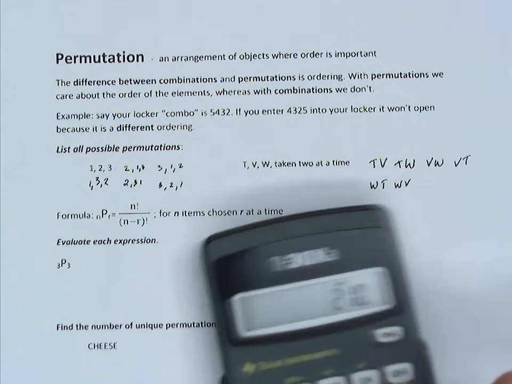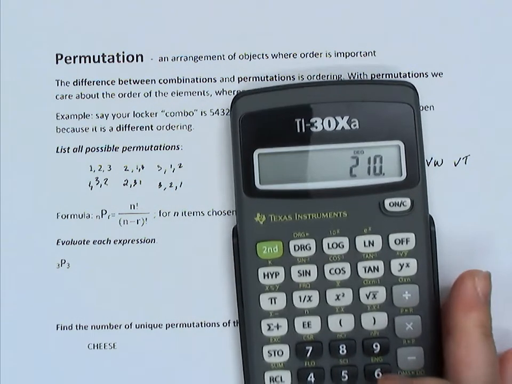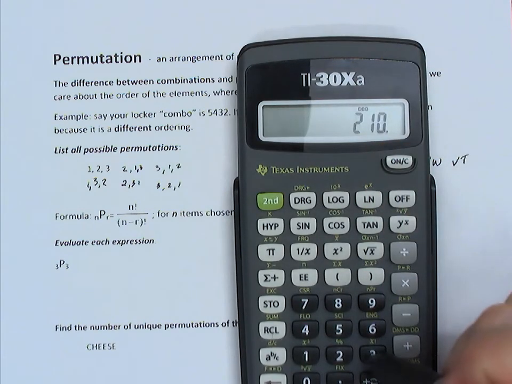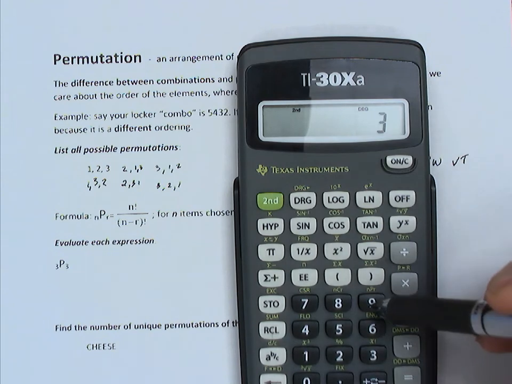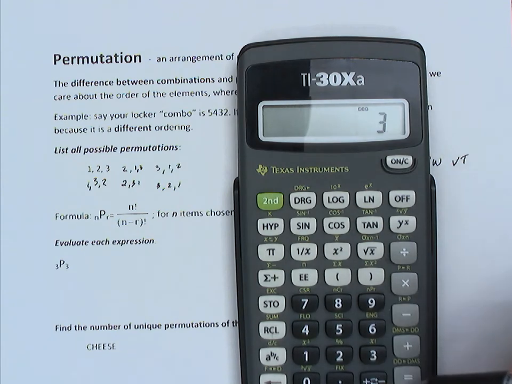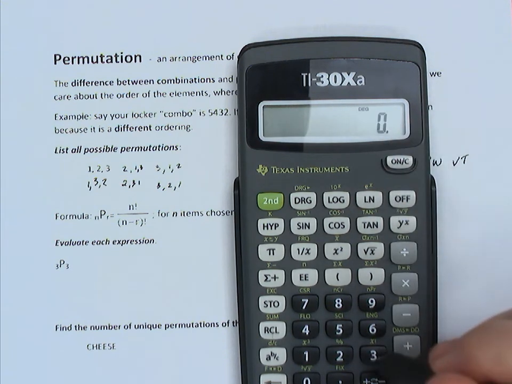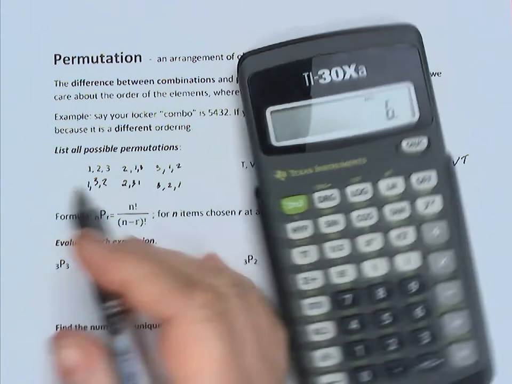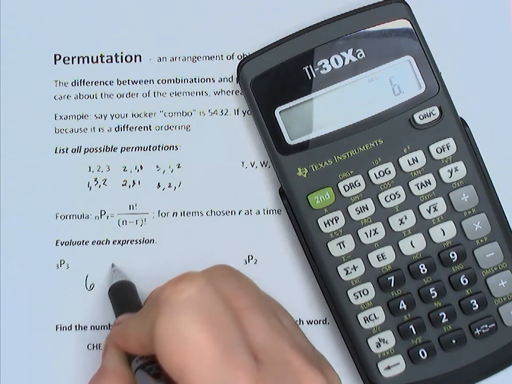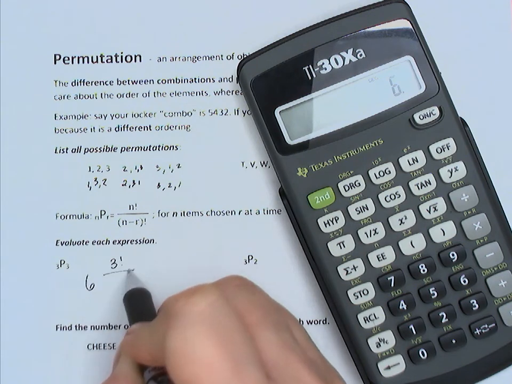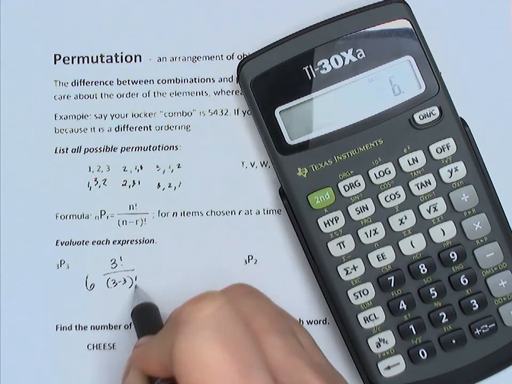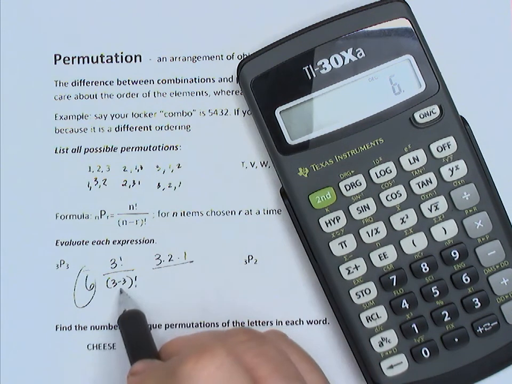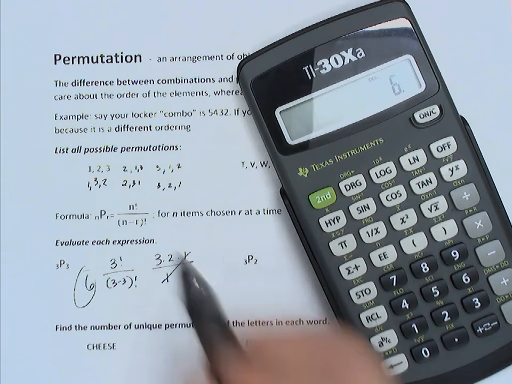My handy-dandy calculator has a nice button that shows me that, so I go to there. I have 3, and I hit the second button, and the nPr button, which is above the 9. And I hit the 3, and I hit equals. Whoops, that was incorrect. Let's try that again. I have 3, second, 9, 3, equals. 6 is my answer. But if I wanted to write it out, it would be 3 factorial over 3 minus 3 factorial. And remember that 3 factorial is 3 times 2 times 1, and 3 minus 3 is 0 factorial, which is 1. So then my answer is 6.